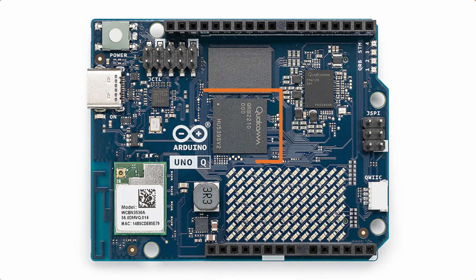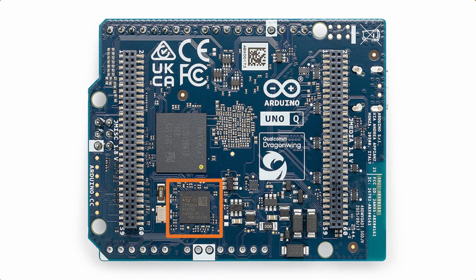It comes pre-installed with Arduino App Lab, which is the new Arduino IDE for writing code that targets the Qualcomm processor on the Arduino Q, as well as the STM microcontroller on this board. So that's one mode to use this board.